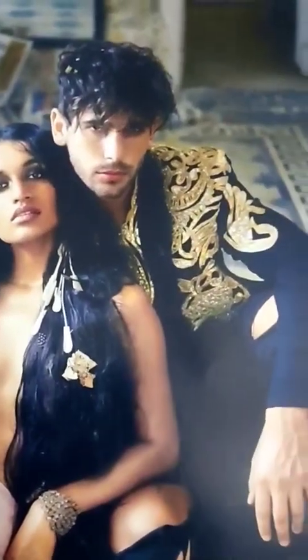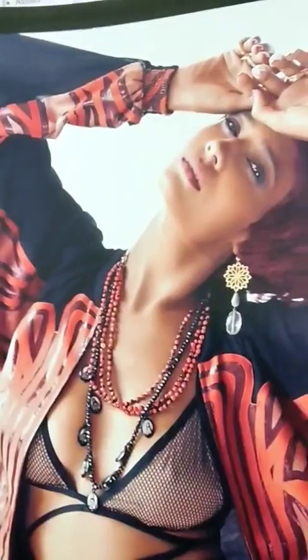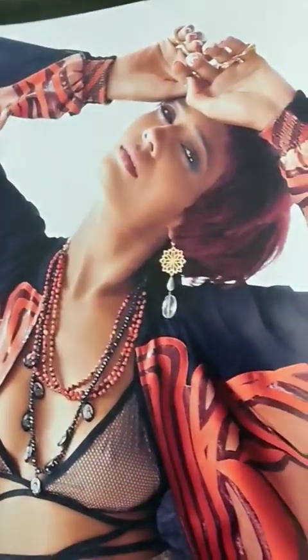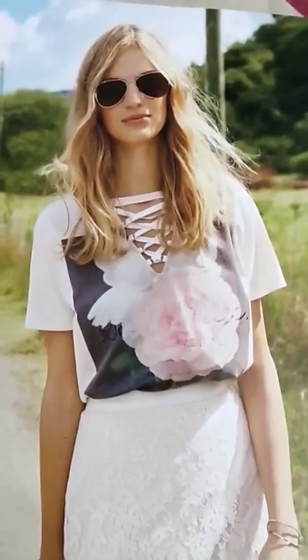Tibialis anterior inverts the foot. Fibularis tertius everts the foot.